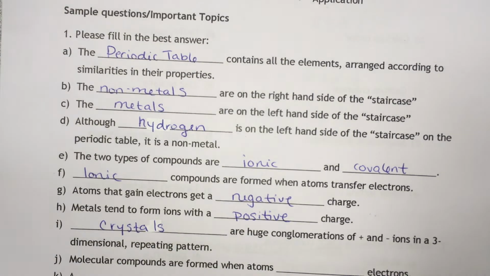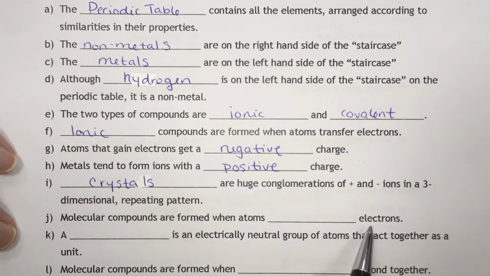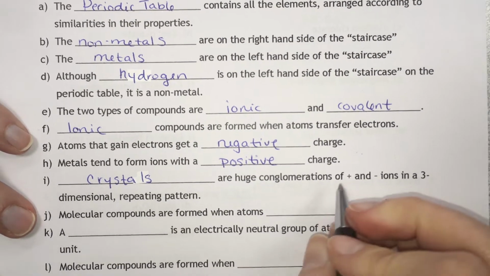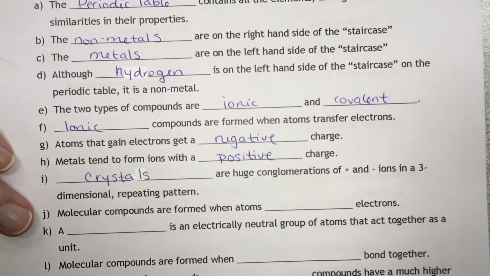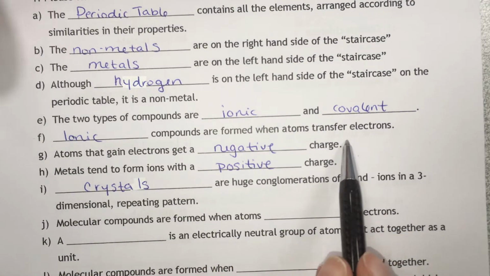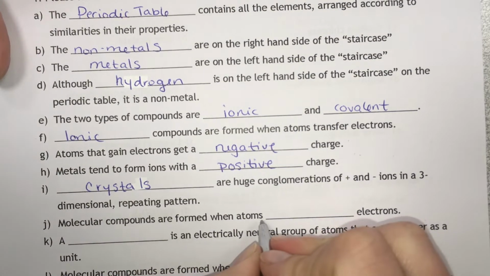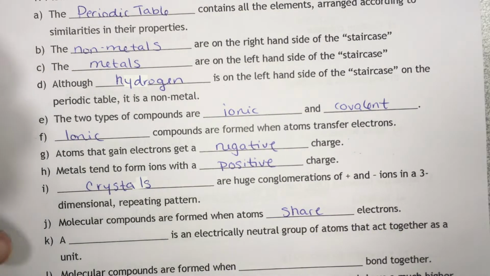Okay. J, molecular compounds are formed when atoms blank electrons. So molecular compounds are when they share electrons. So remember, ionic compounds are transfer of electrons. Covalent is sharing electrons. Okay.